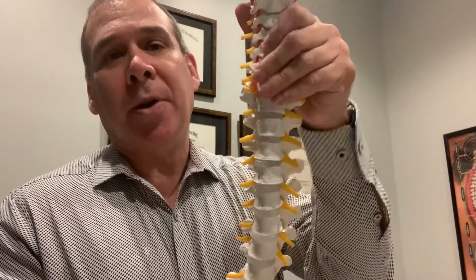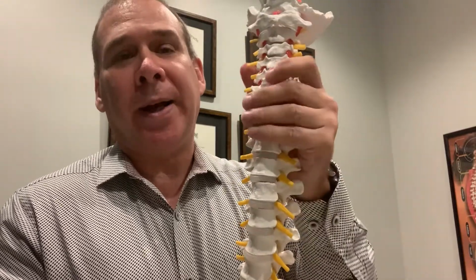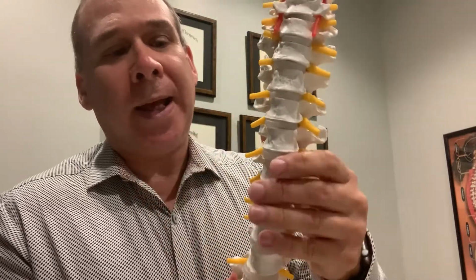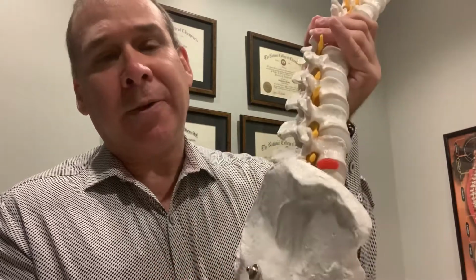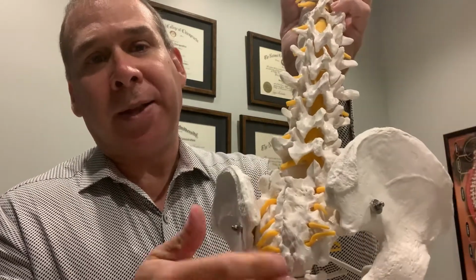So when we talk about the motion segments and the importance of movement in the spine, that's the anatomy of the spine. Then we have the nerve roots that are coming out. Between each segment, you have the nerves that come out, and in the sacral area, you have the pelvis and the sacrum in the back, the tailbone.